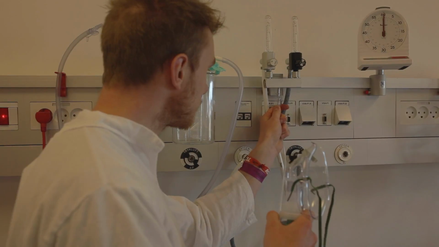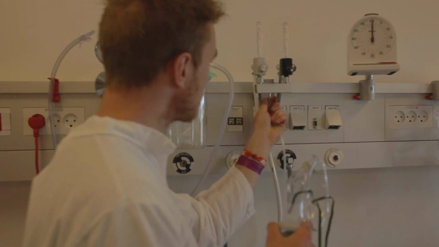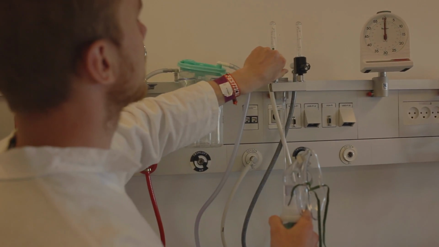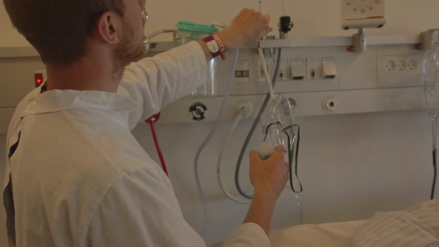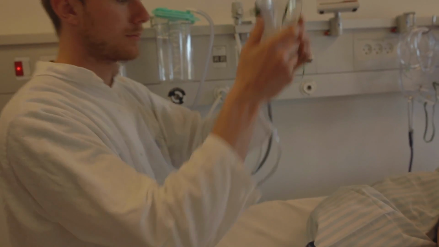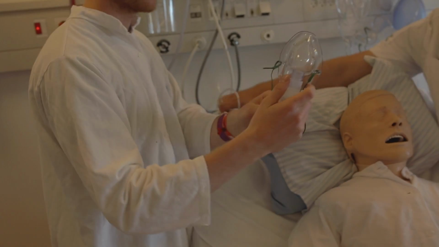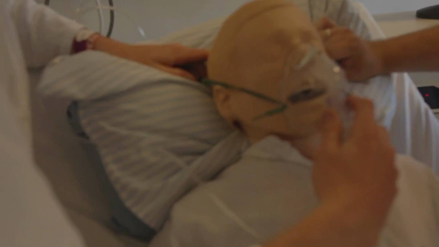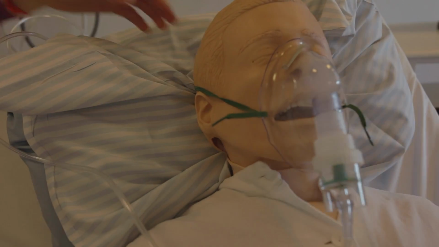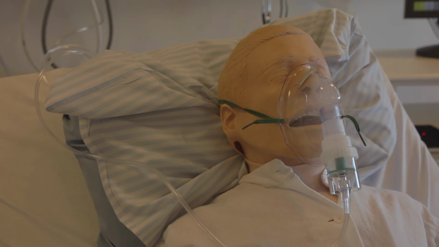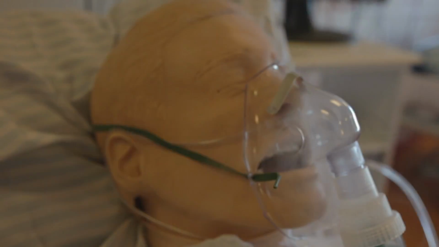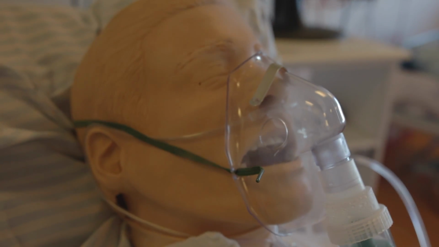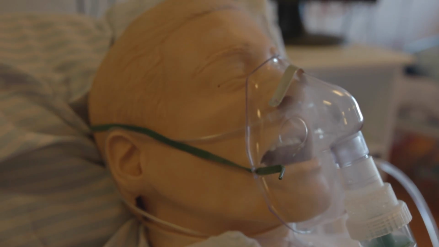The nebulizer mask requires a flow of 6 to 10 liters per minute, optimally 8 liters per minute for the right droplet size. The mask can run on oxygen or pressurized air. If the patient requires supplemental oxygen but a flow of 8 liters per minute is too much, as in COPD patients, the mask can run on normal air and oxygen can be supplemented with a nasal cannula.